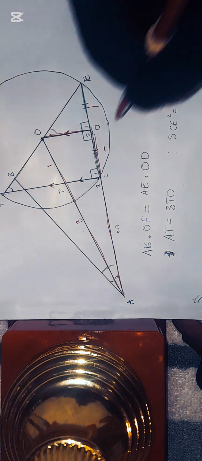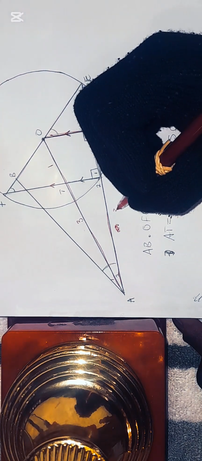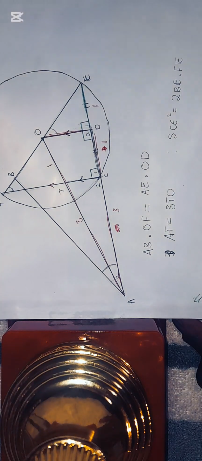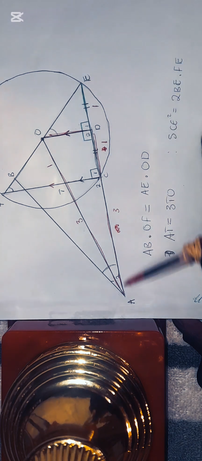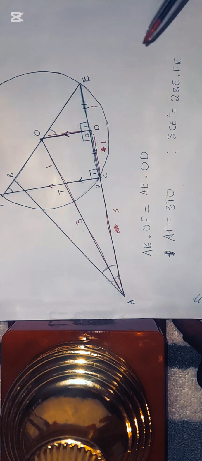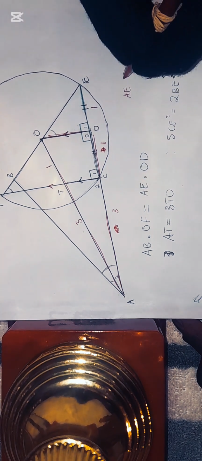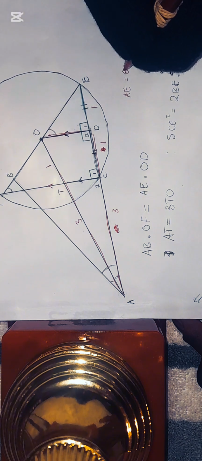You see that? So let me just put this 3 straight like this. It means now the whole thing here, AE, is going to become 3, 4, 5. Now I do have my AE being equal to 5.